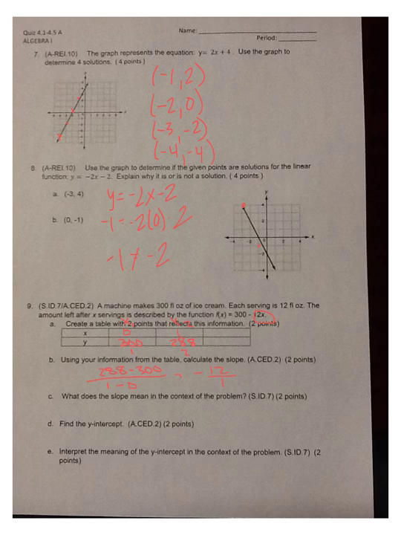The y-intercept. You can look, it doesn't say using the information from the table to calculate anything like that. It just says find the y-intercept. 300 is the y-intercept, so 0, 300, if you're looking at that as in y equals mx plus b form.